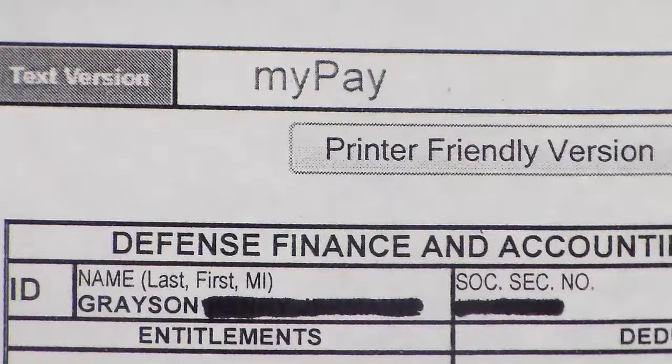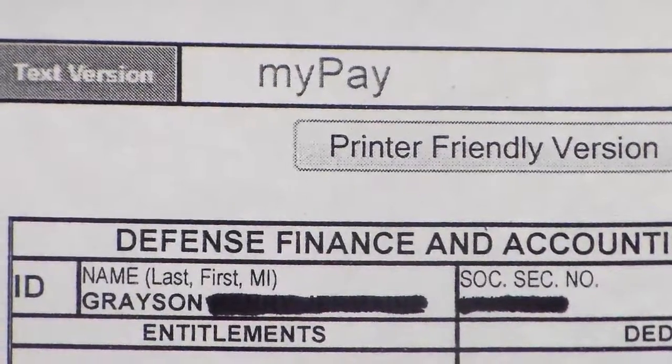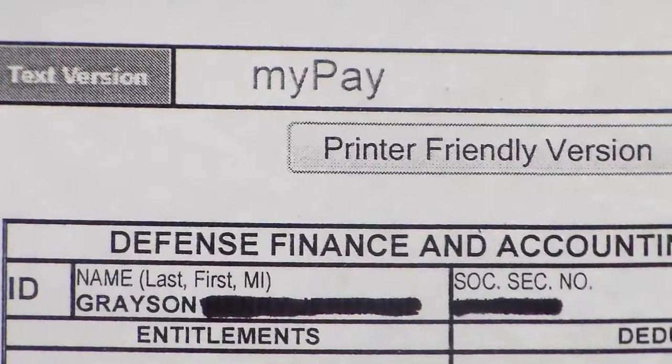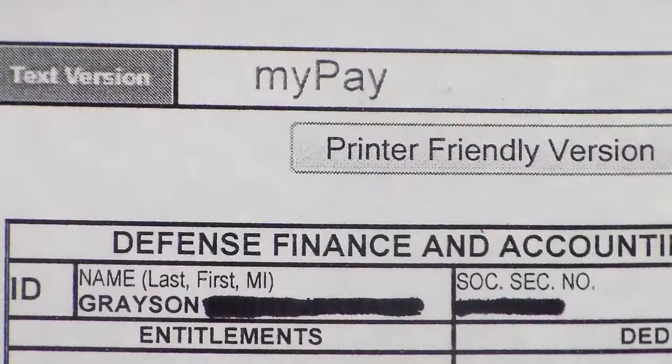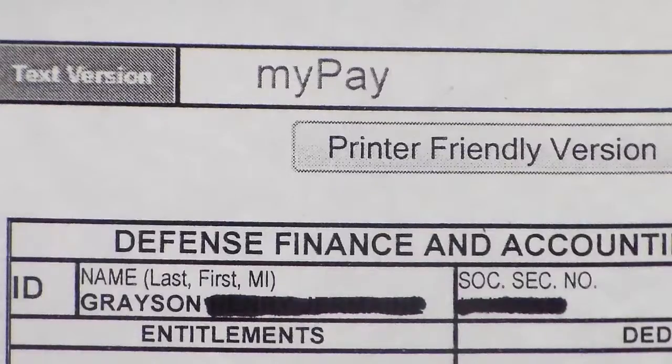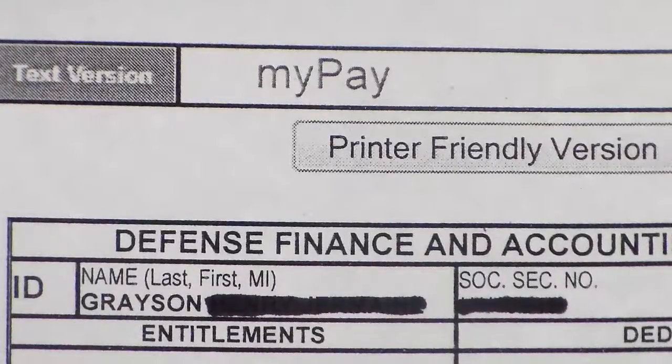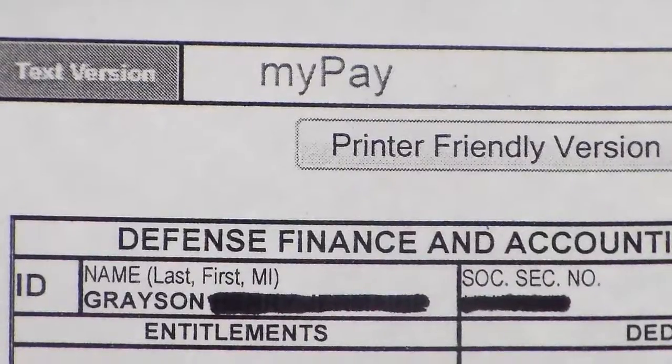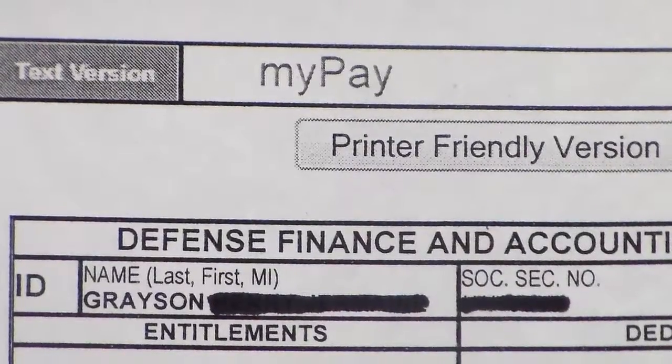Today I'm going to be doing a video on the LES, which is the military's Leave and Earnings Statement. I'm going to try to show you guys how to better understand and read your LES, because normally the LES is a source of confusion for a lot of people, just as it was for me when my husband joined. So let's get started, and I hope this video helps.